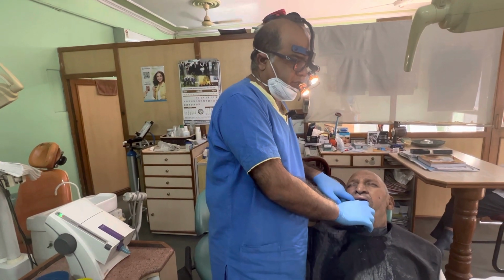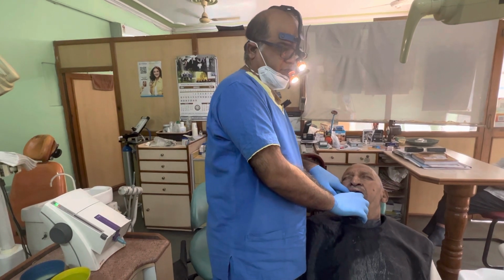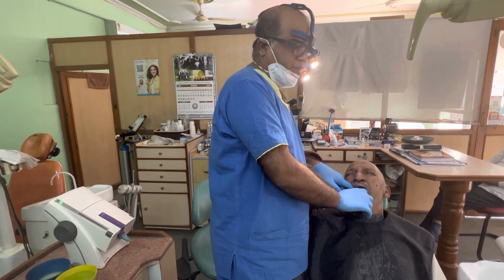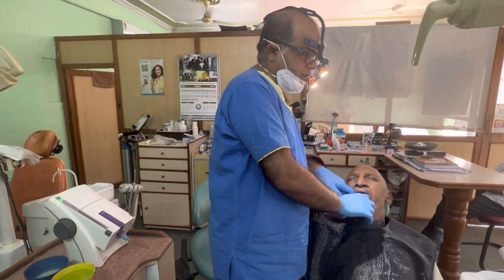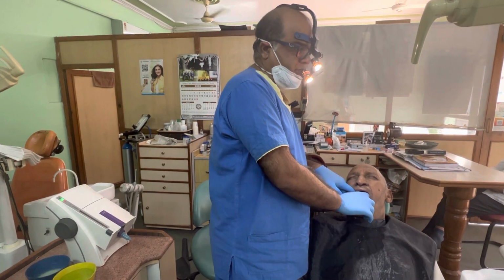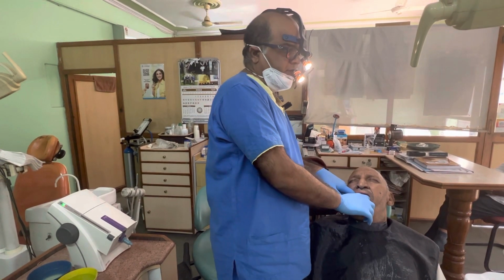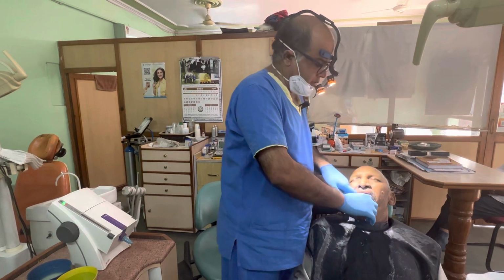Fourth important thing is sharp edges. Sharp edges over the tooth, you have to make them rounded. Okay, very important. You have to remove the undercuts, because if undercuts or any tilting is there, then it is very difficult to place the guiding appliances.